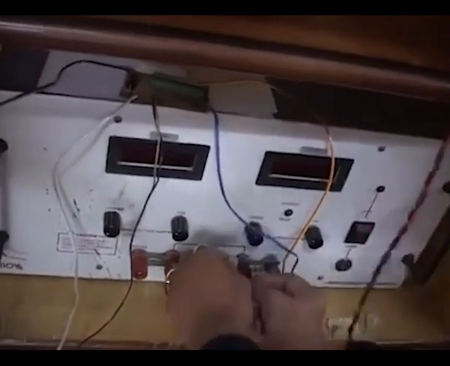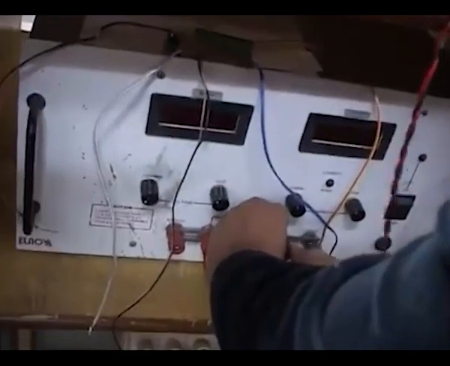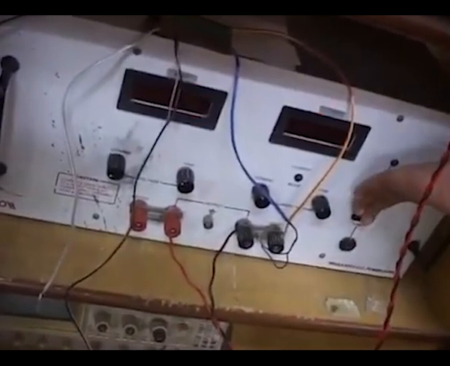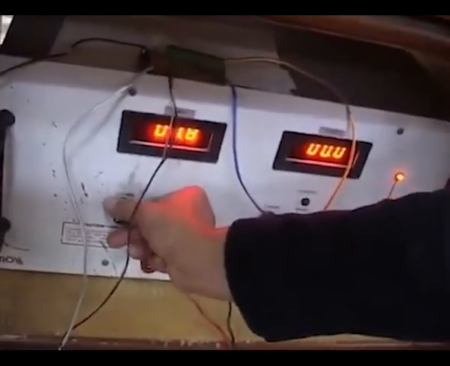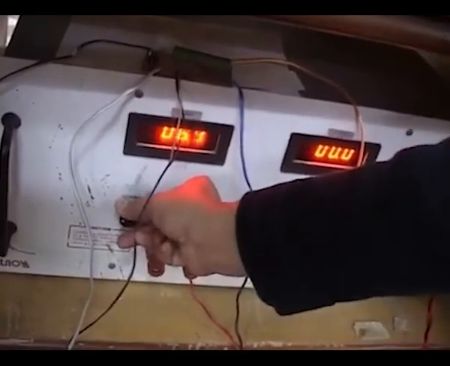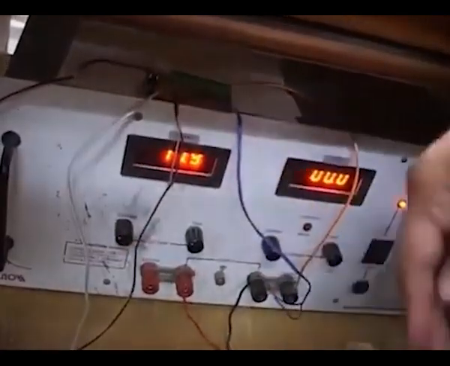I will show you now, by connecting the DC supply, how the spark occurs at the tool tip. I am varying the voltage slowly, gradually. So this is occurring at the tool tip and the surrounding electrolyte.